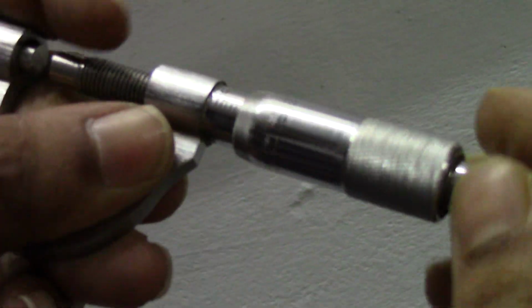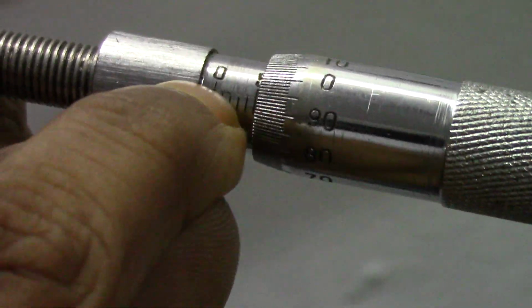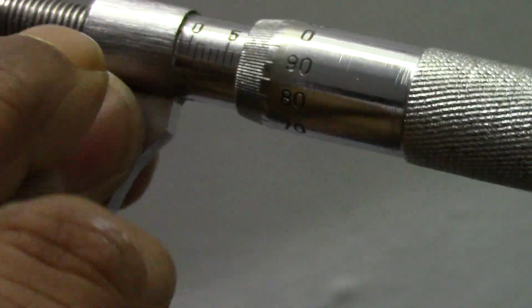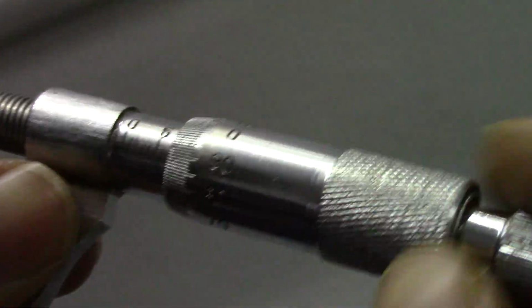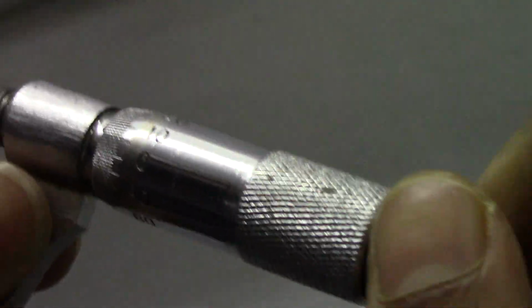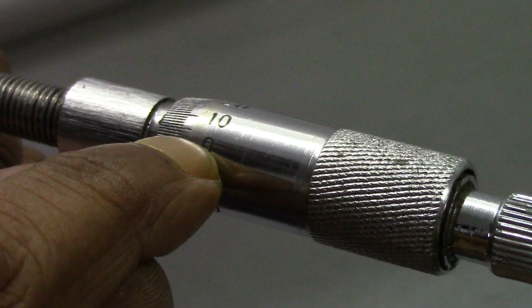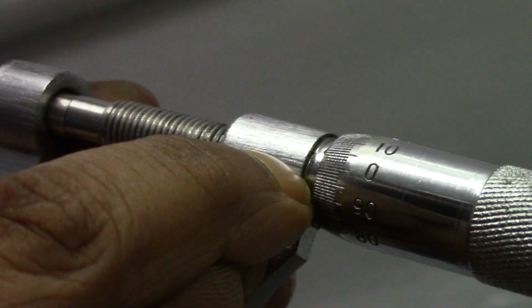Let us see what type of error our device has. If you clearly observe, this horizontal line is called the index line. Let us rotate the head scale and see whether it exactly coincides with the 0 on the head scale or not.